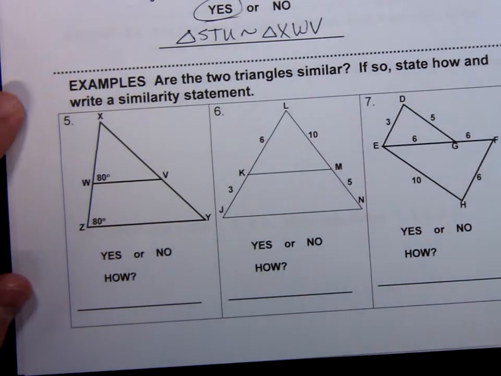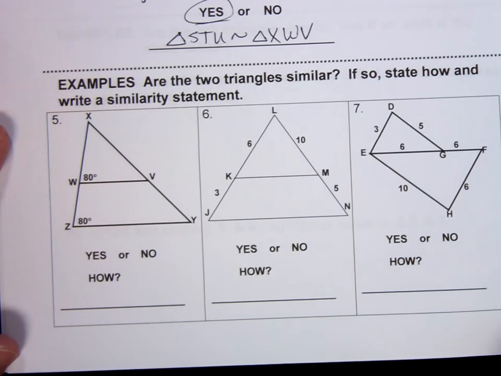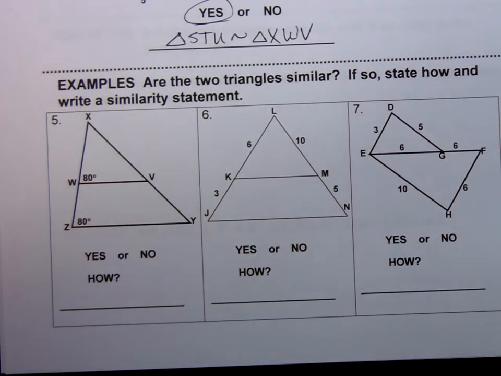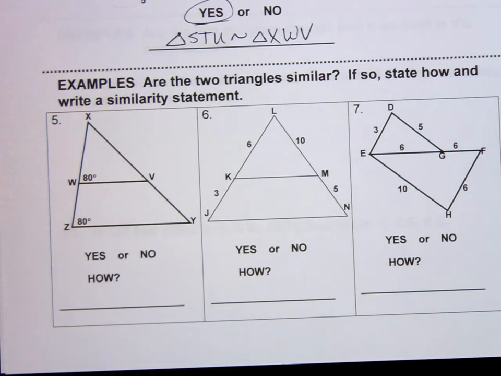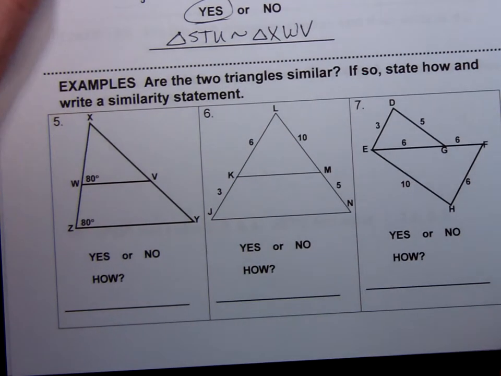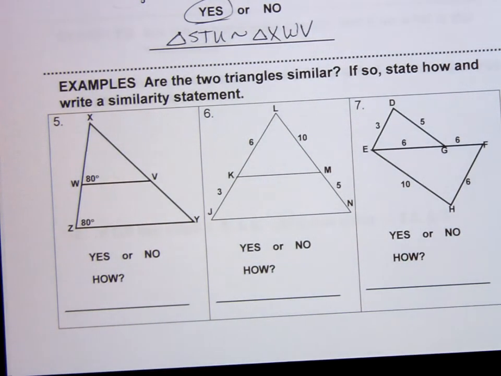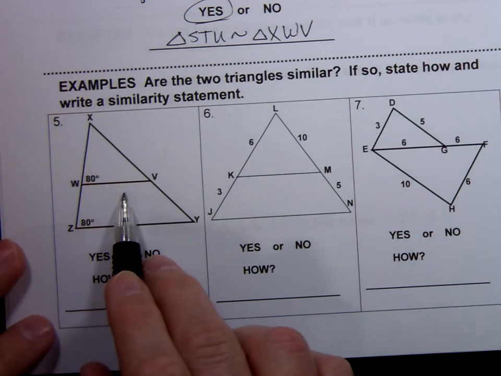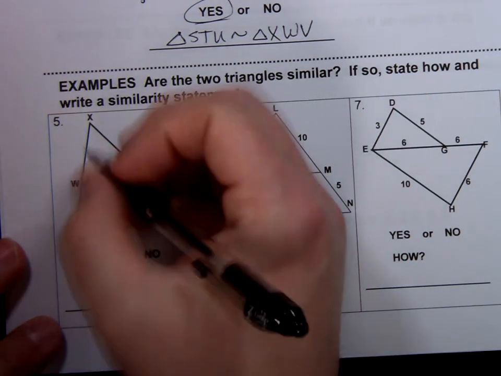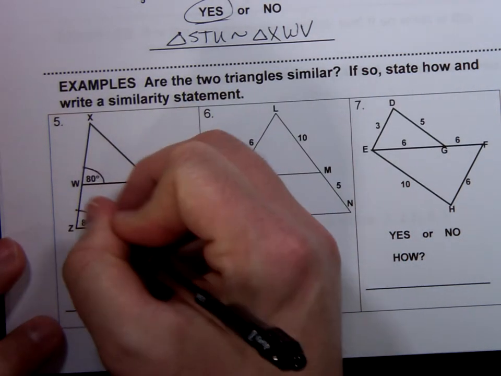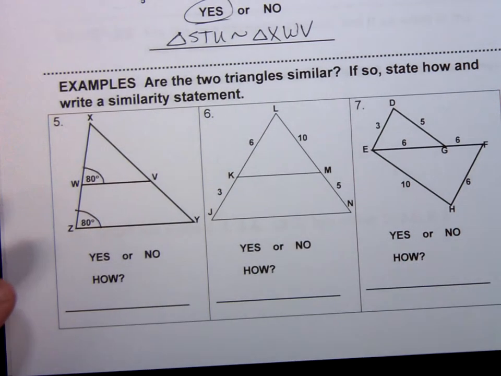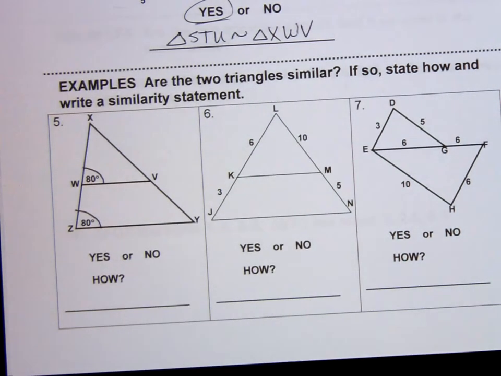Alright, so down here, are the 2 triangles similar, and if so, state how. So we've learned 3 ways that they could possibly be similar. Angle, angle, side, angle, side, and side, side, side. So we're looking for one of those 3 possible ways to show that the triangles are similar. So right here, let's see what we have. I can see that these angles are congruent. I don't see any other angles or sides marked.